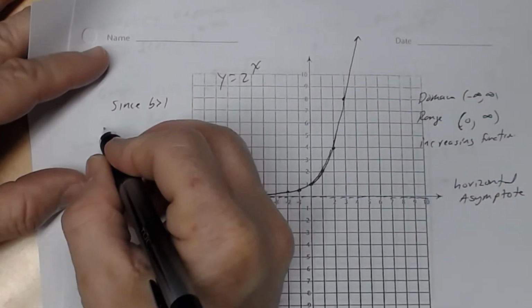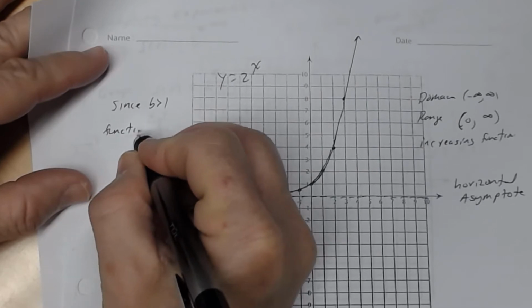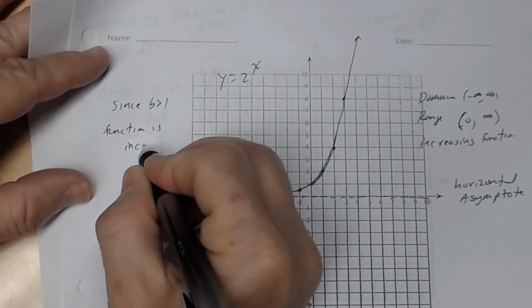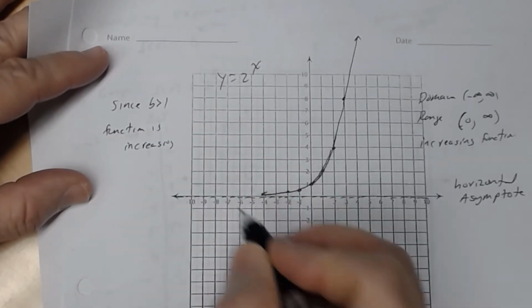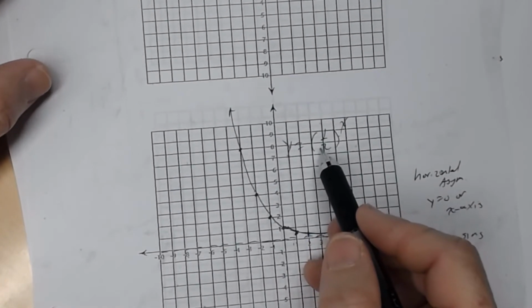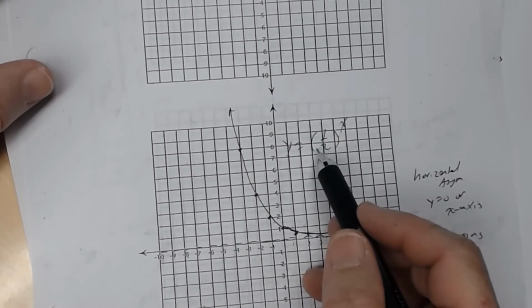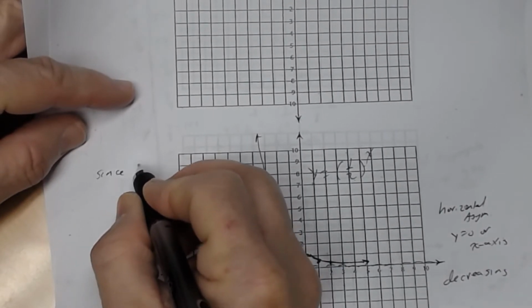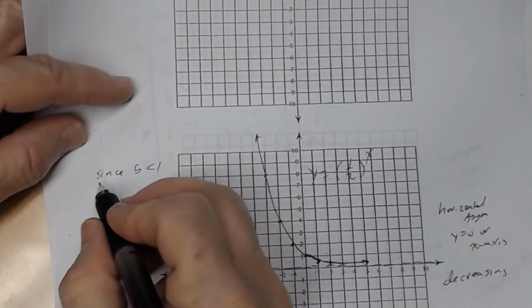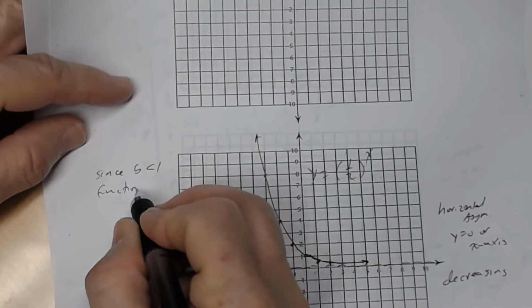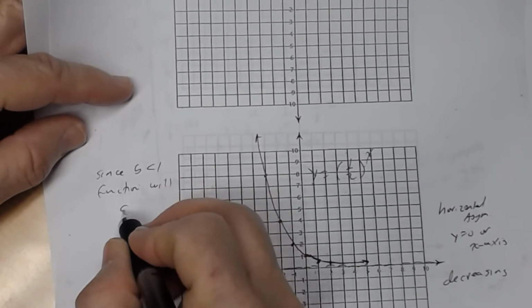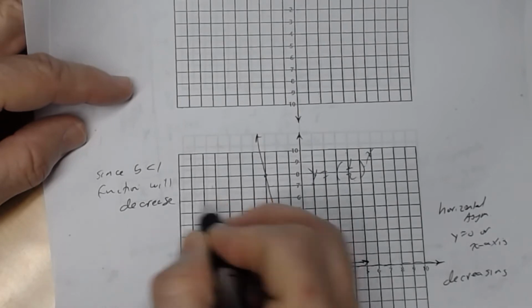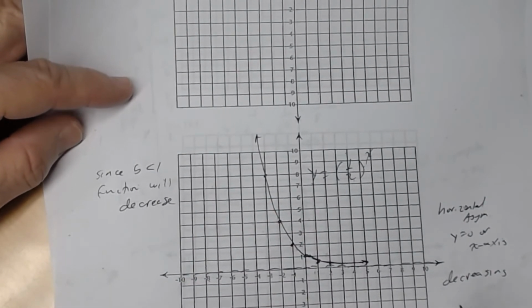So the function is increasing. Now here, notice the base is less than 1. The base is 1/2. So since the base is less than 1, your function will decrease.